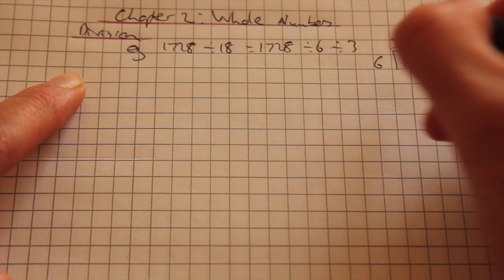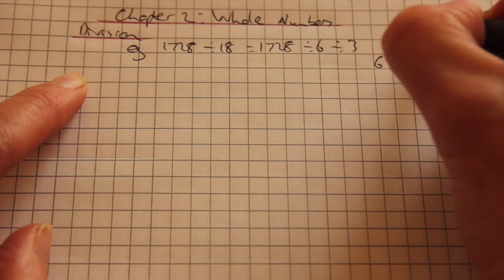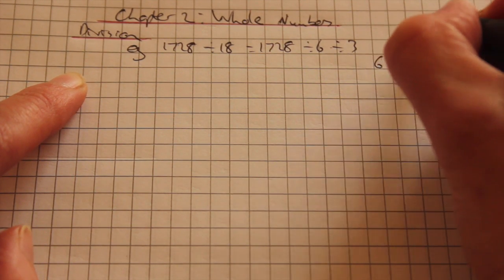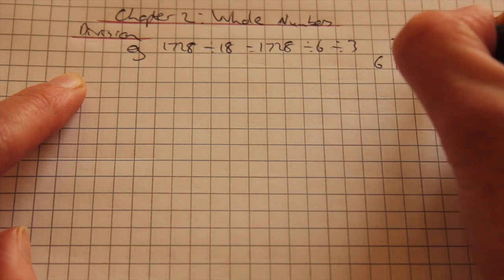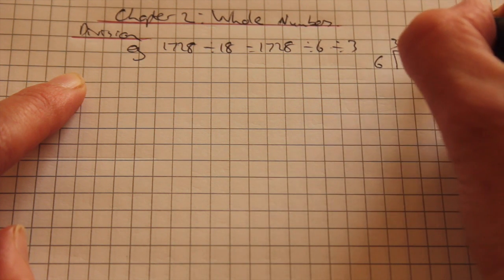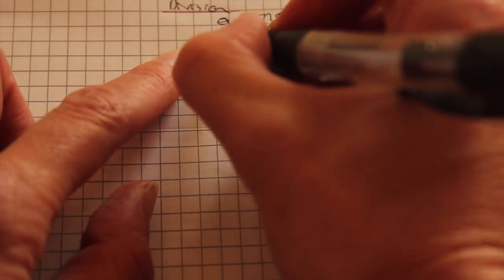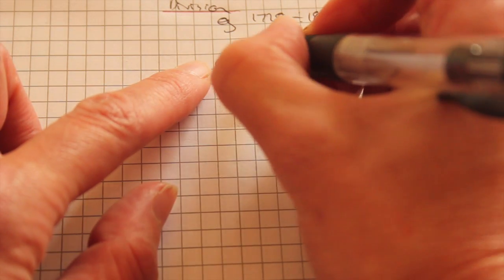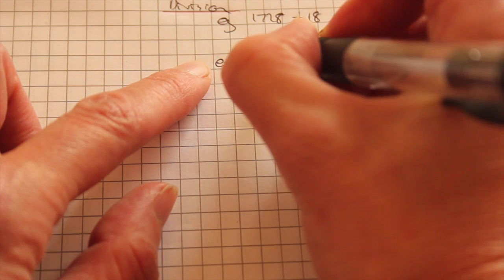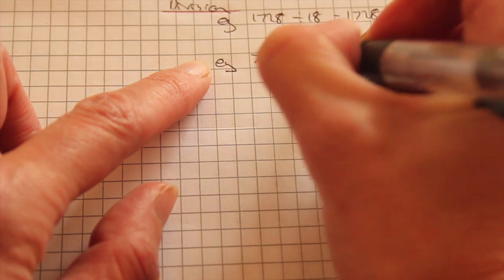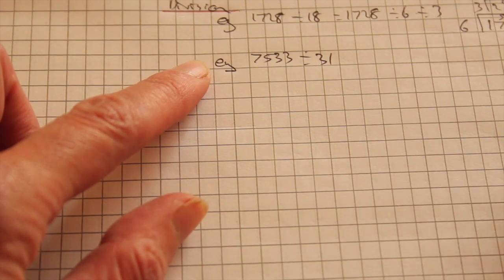Now I've got to divide by 3. So 3 into 2 doesn't go, carry over. 3 into 28 goes 9 times with 1 over. And 3 into 18 goes 6. So that's the easier way of doing that. Now, if I had a number that I couldn't break down, like 7533 divided by 31, 31 does not break down.